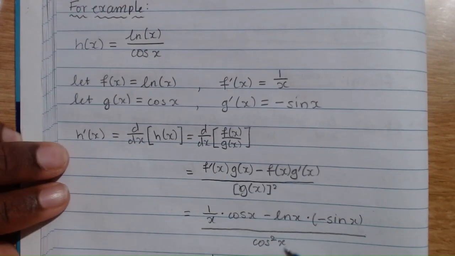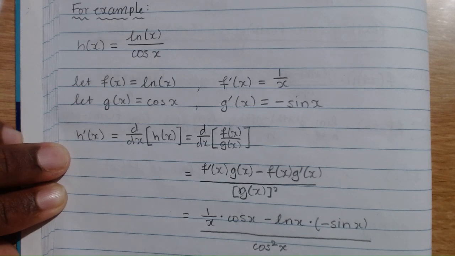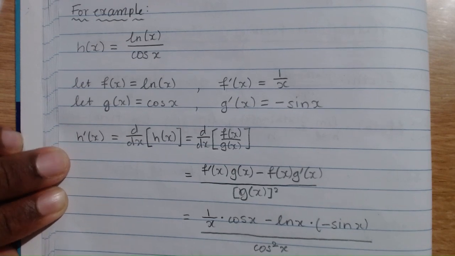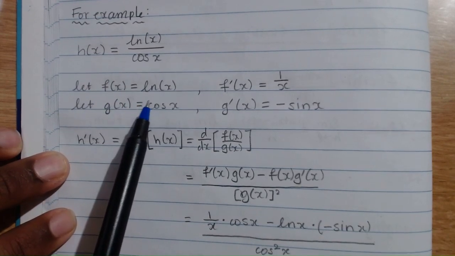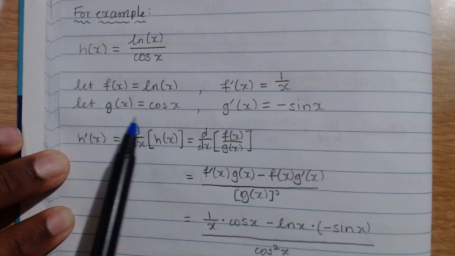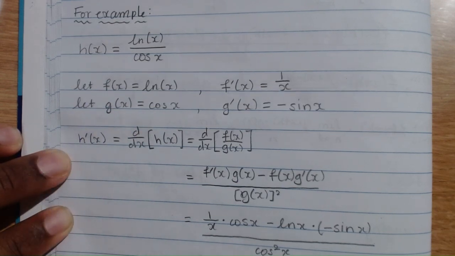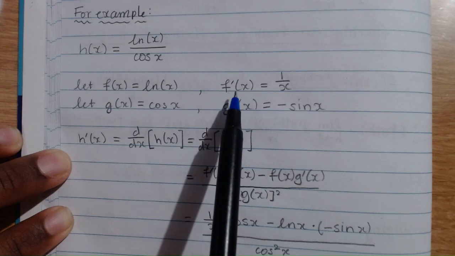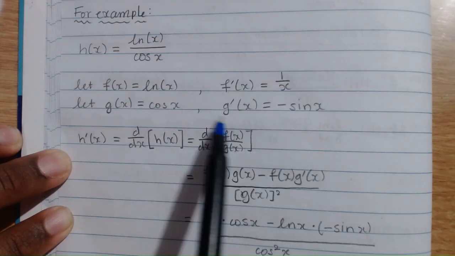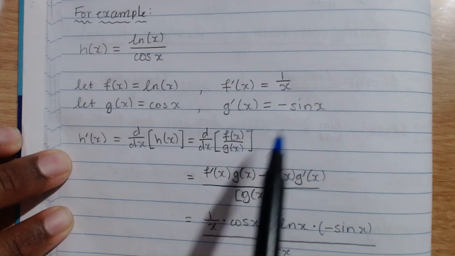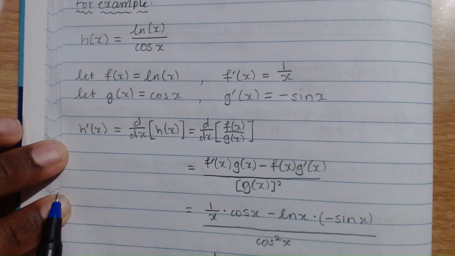So I have this function here, h of x, it's equal to the natural log of x divided by the cosine of x. So I'm going to let f of x equal the natural log of x, and I'm going to let g of x equal the cosine of x. Now we're going to take their respective derivatives. So the derivative of the function f is 1 over x, and the derivative of the function g is negative sine of x. All right, so now we can use the quotient rule.